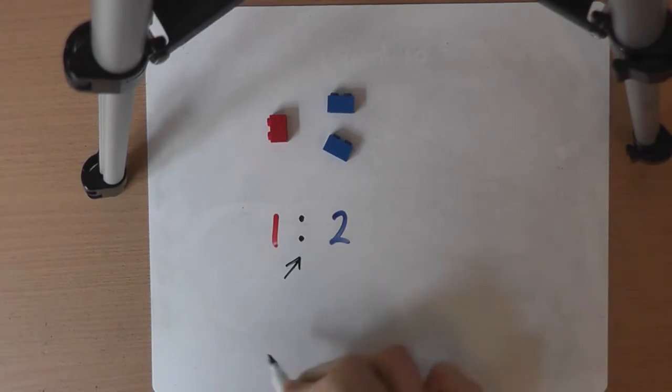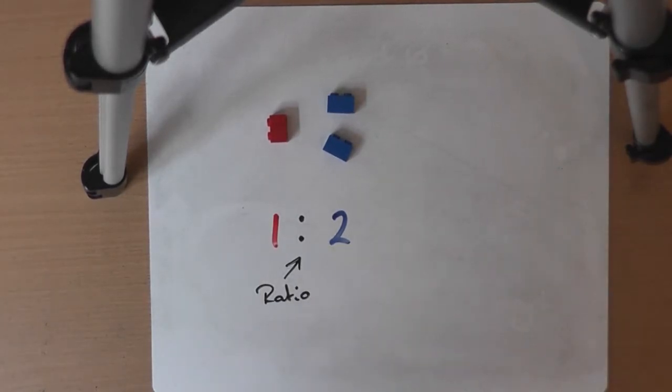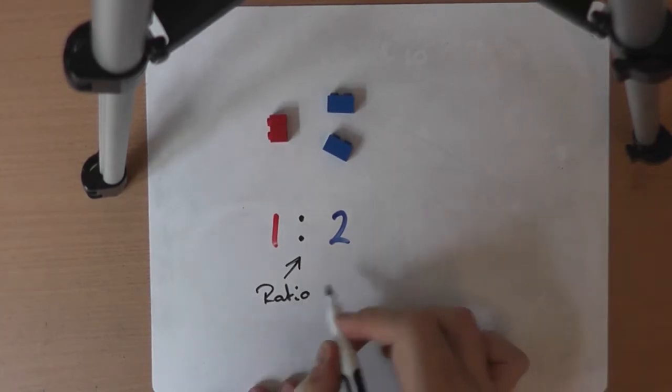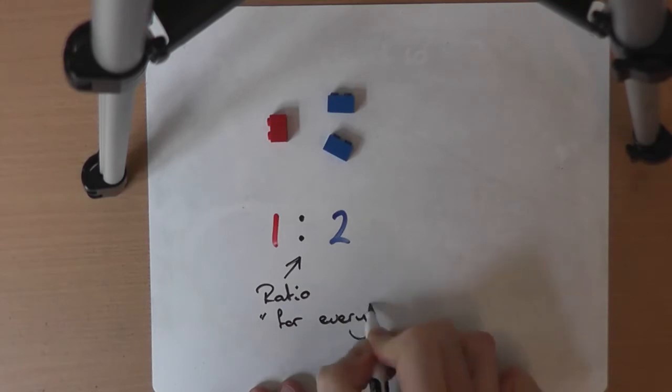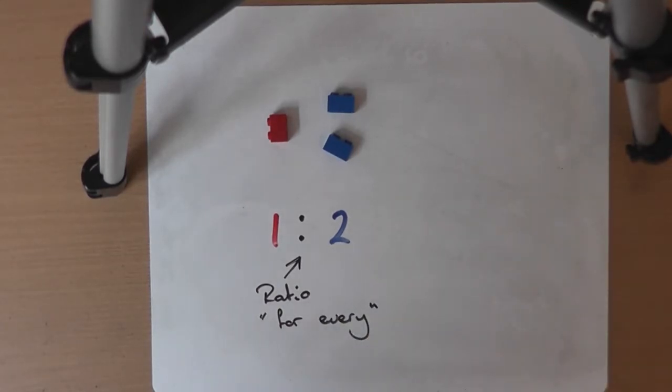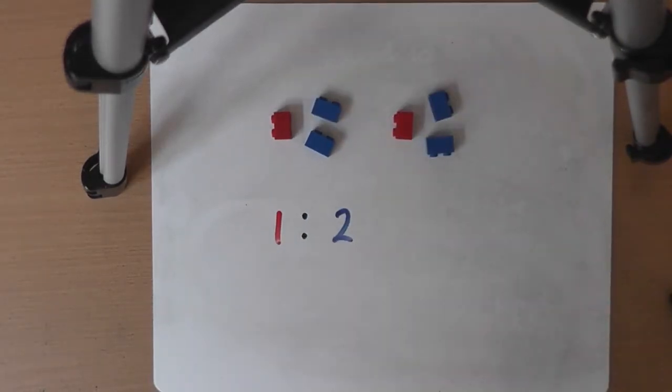This, in maths, is called the ratio symbol. And it means for every. So there is one red for every two blue. Now what I've done is I've repeated that pattern. So I've put another one red and two blue down. The link between red and blue is that for every one red we have two blue.